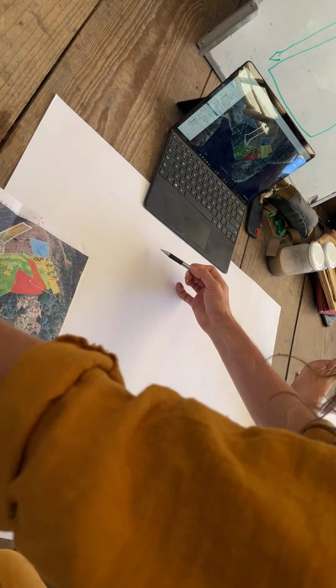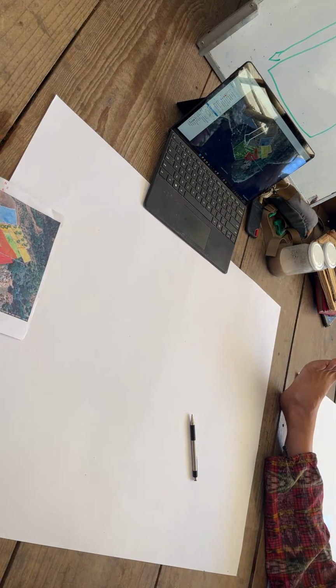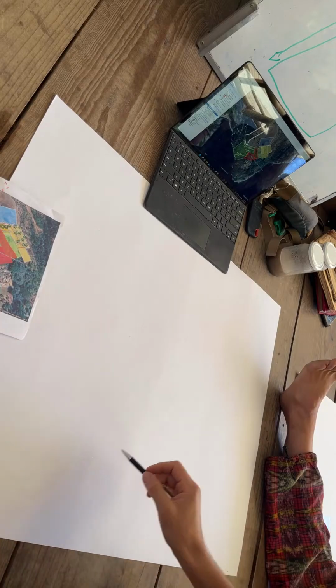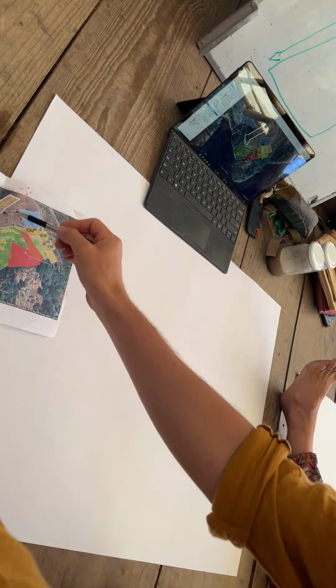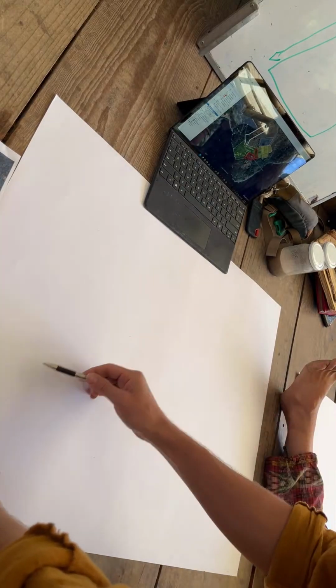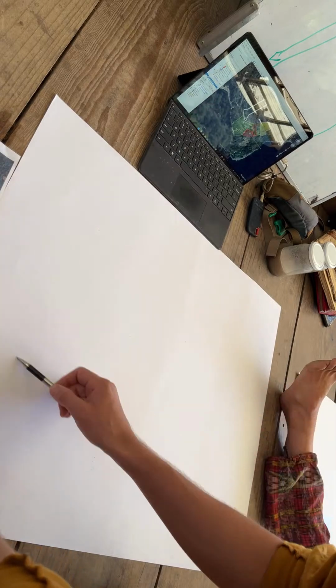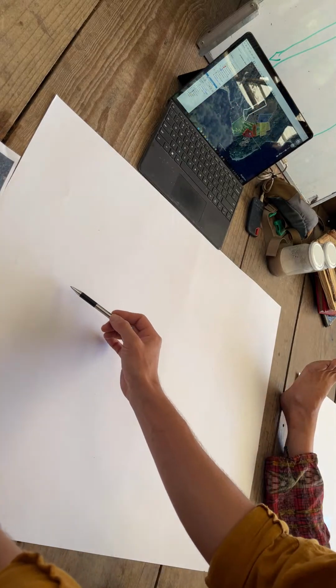I'm going to start doing those dots, and then I'm going to plot that one. And then start making loose lines. I'm super light with my pen, and I'm just going to lightly get that big shape.